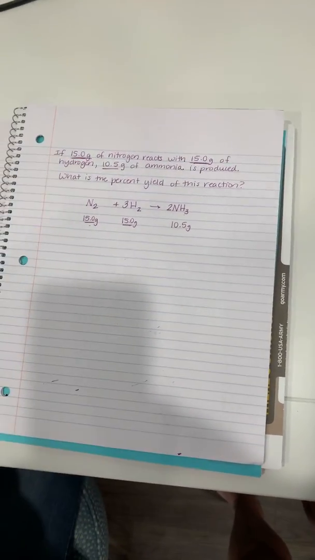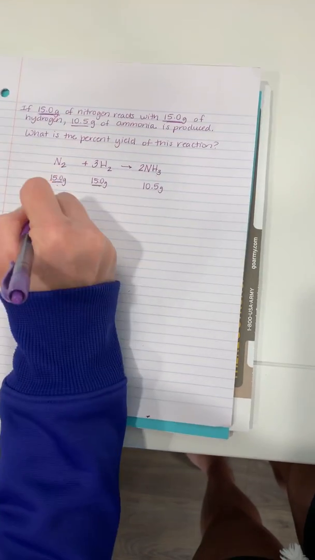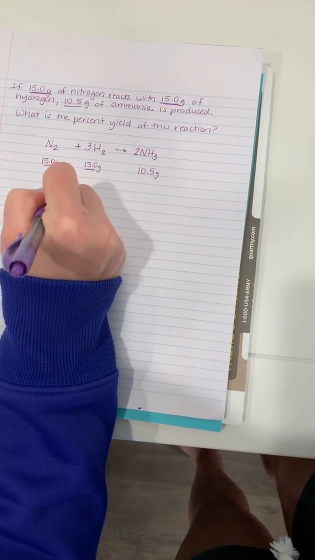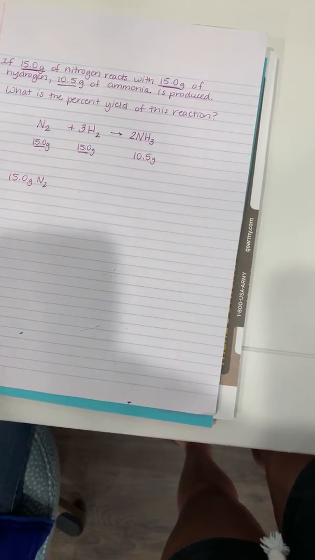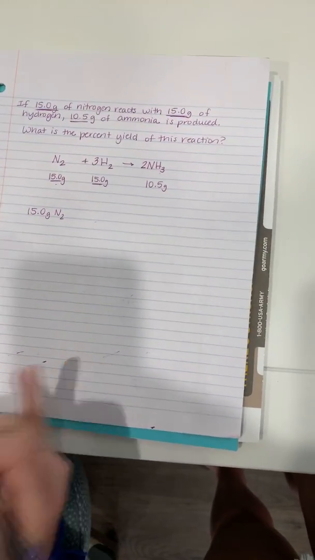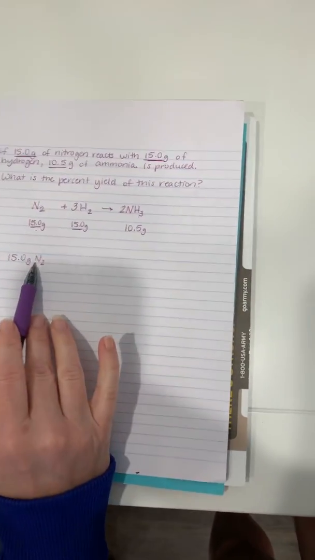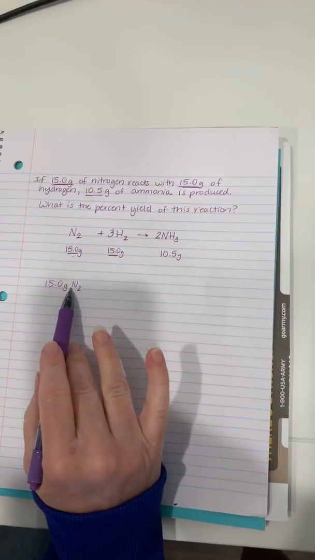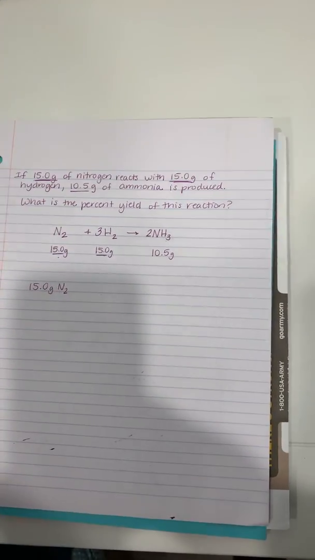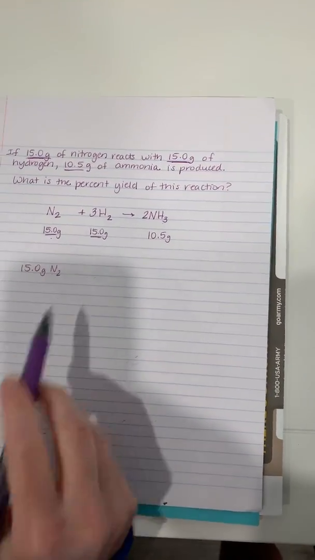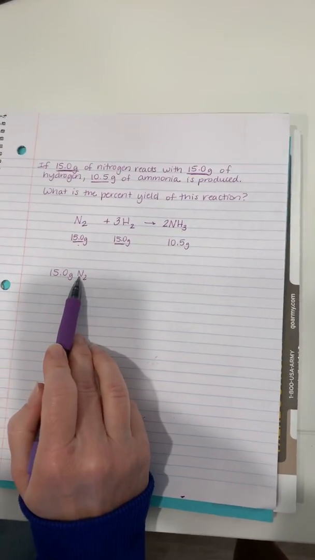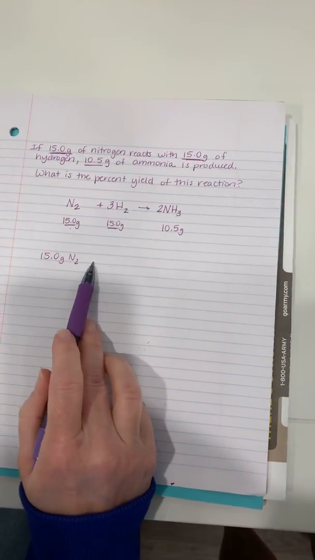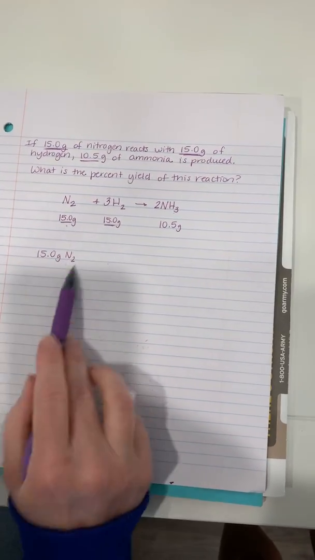So step number 1 to do that, pick one of them. It does not matter which one. I always just pick the first one. So I'm going to choose the 15.0 grams of nitrogen. I'm going to start with that. And what I'm going to do is convert this to the other reactant. I'm going to convert the nitrogen to hydrogen. What I'm basically figuring out is, if I have 15 grams of nitrogen, how much hydrogen do I need to use up all of that?